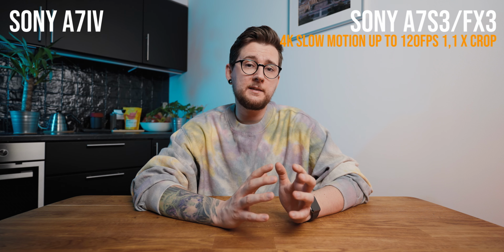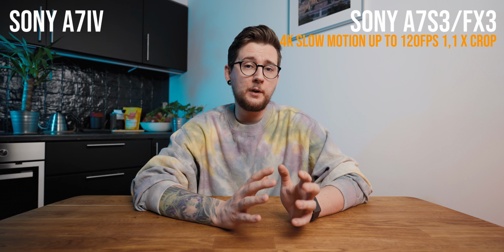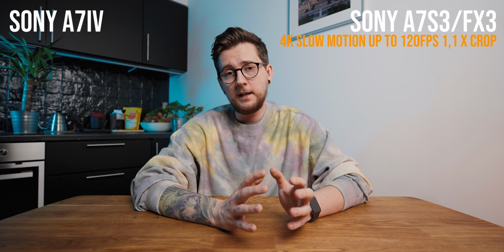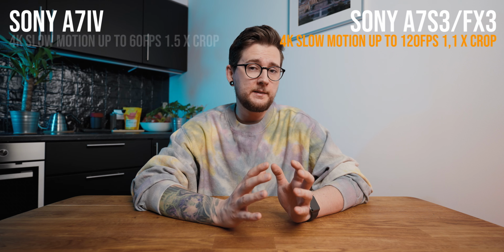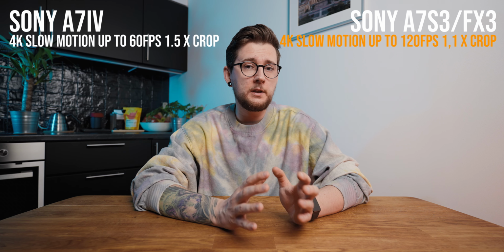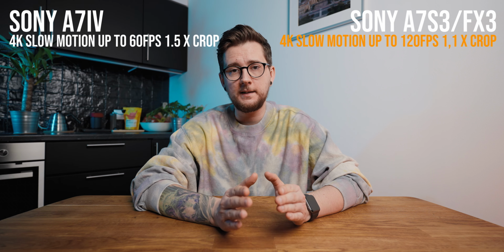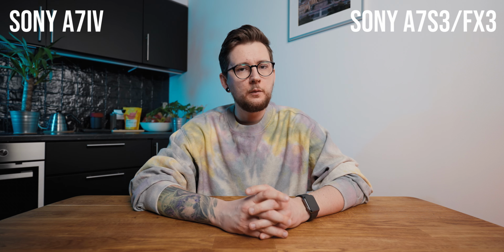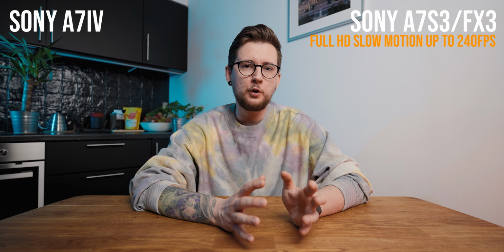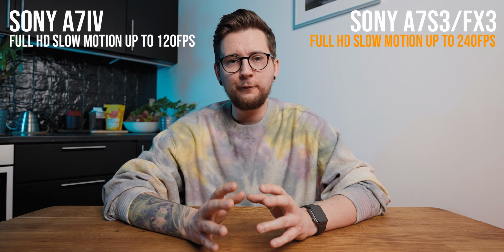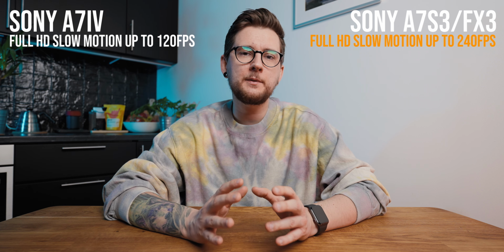The a7S III is also able to record slow motion in 4K up to 120 frames per second, so that's a win for the a7S III and FX3. The Sony a7 IV only has the ability to record up to 60 frames per second in 4K. When it comes to recording slow motion in Full HD, the Sony a7S III and FX3 are able to record up to 240 frames per second, while the Sony a7 IV is only able to record up to 120 frames per second.